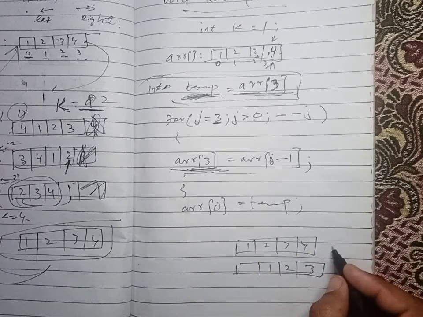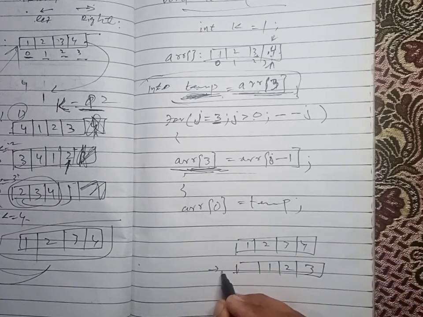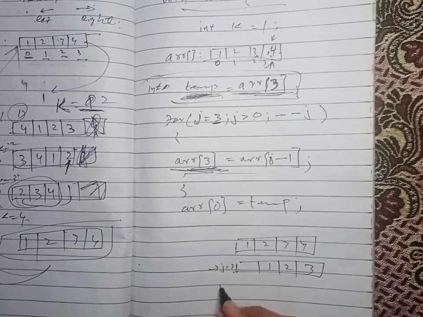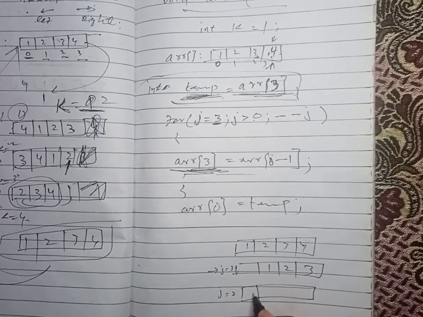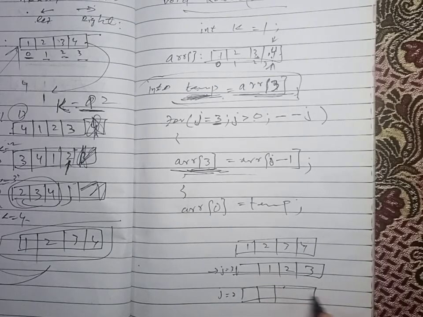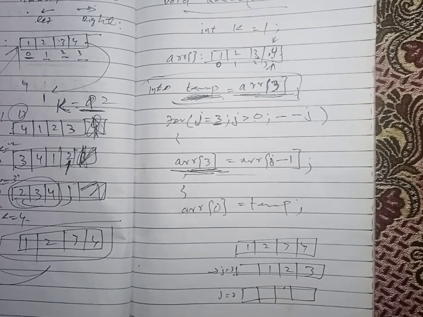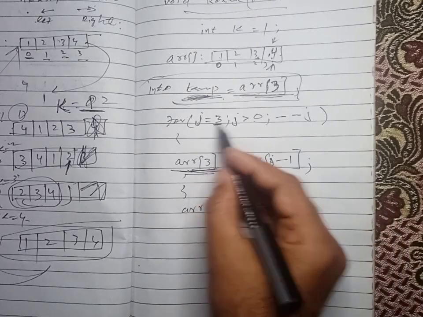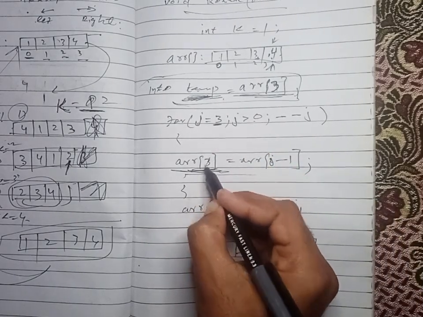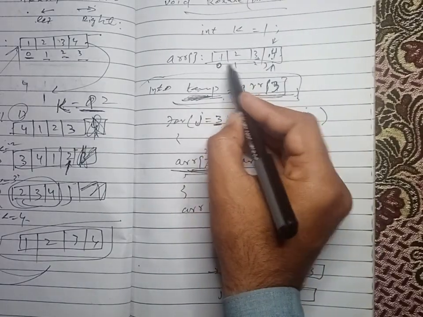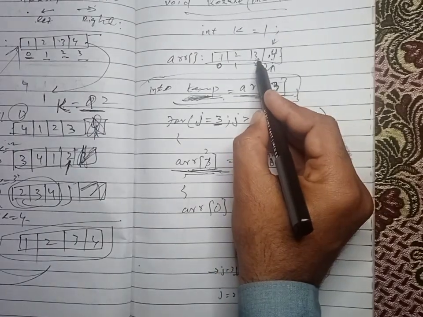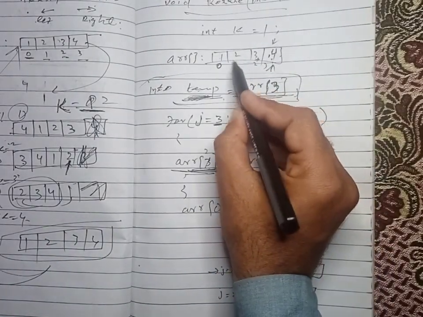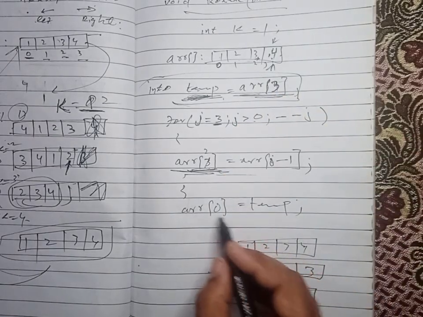So this is j equal to 3. Now j is equal to 2. This is still empty. Now array is not 3, this is 2. So at array of 3, we are storing j minus 1. j minus 1 is what? 2. So 2 will be stored.